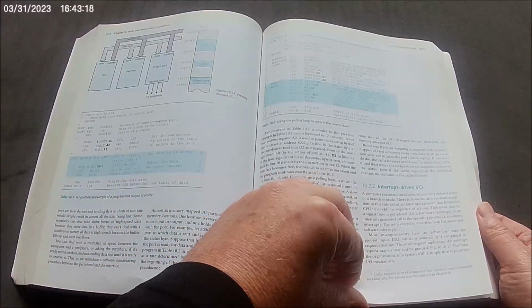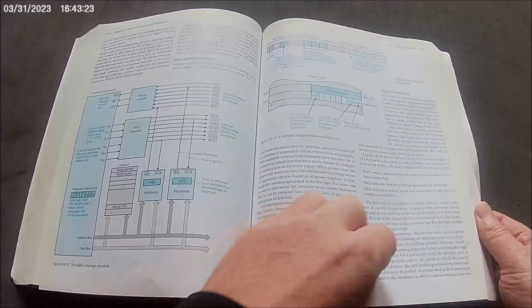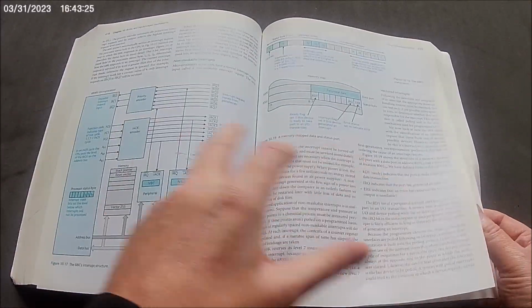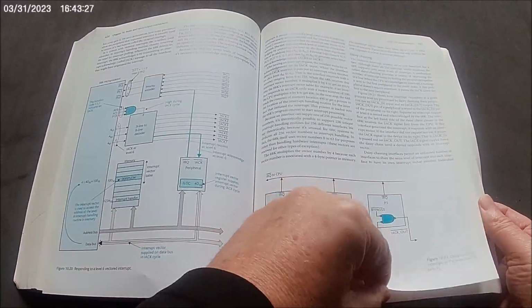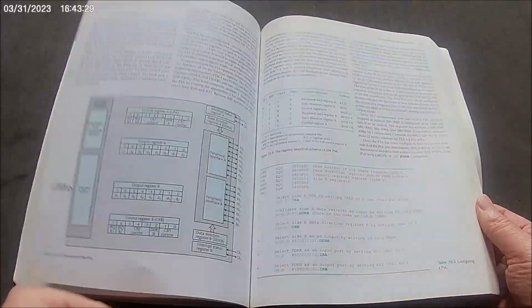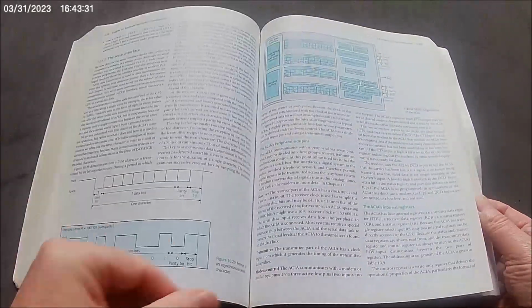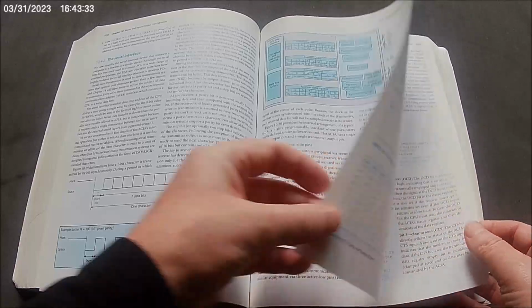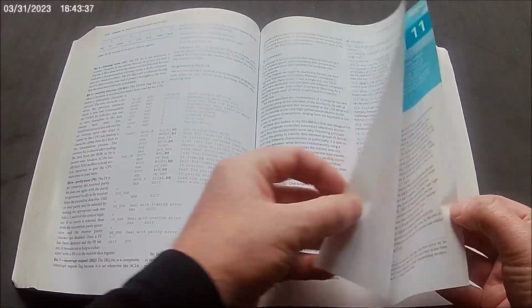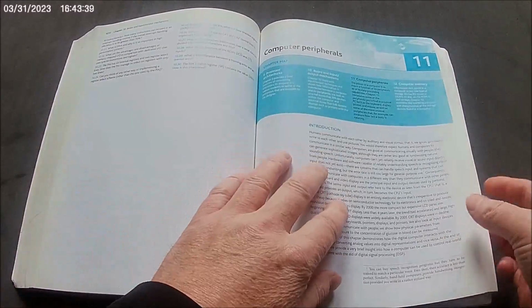Okay, and interrupt driven I/O. So there's some of the stuff there was quite interesting. So the interrupt stuff was good, and some of the basic circuits, parallel and serial circuits. Okay, so there was some of the stuff in that chapter of value.